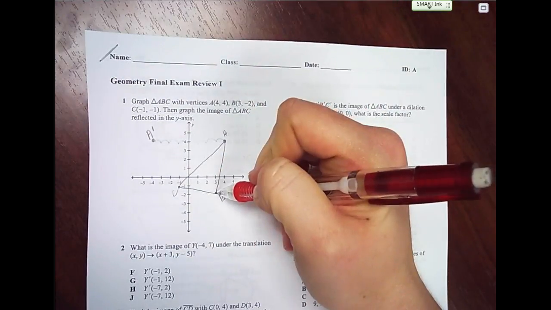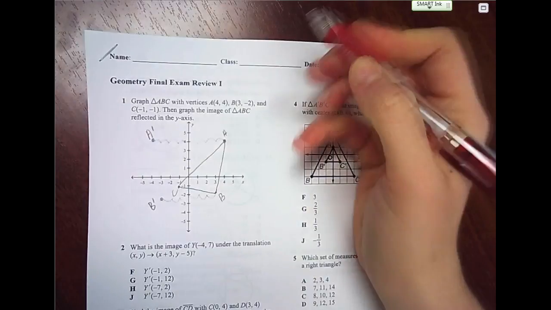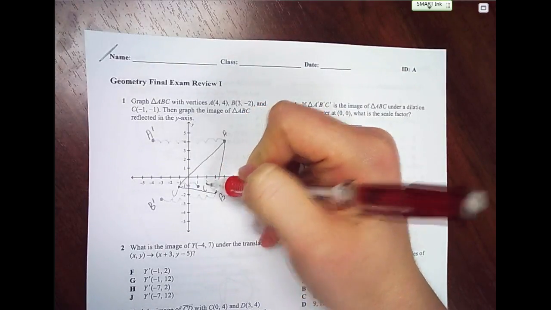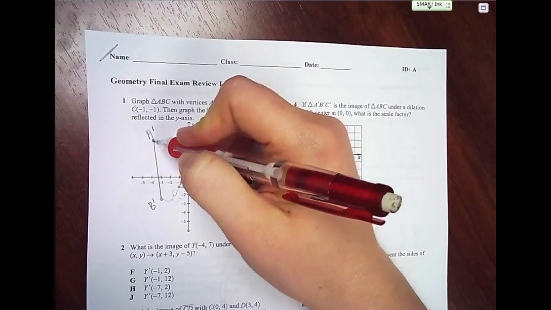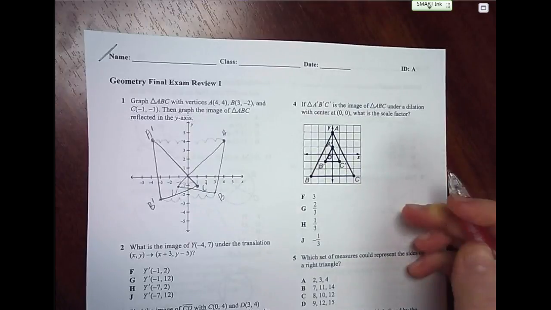Then I'll do the same thing for the other points. Here we'll start with B. Is 1, 2, 3. So I'm going to go 1, 2, 3. And there's B prime. And then C is just 1. So I'm going to go 1 the other way. And there's C prime. So there's our triangle reflected across the y-axis.